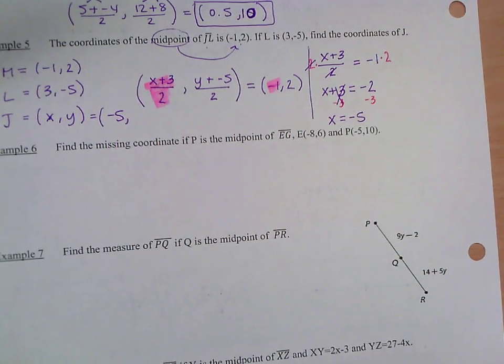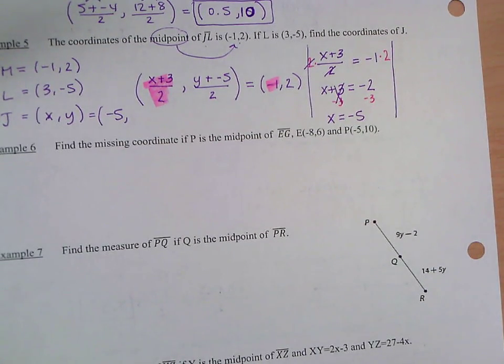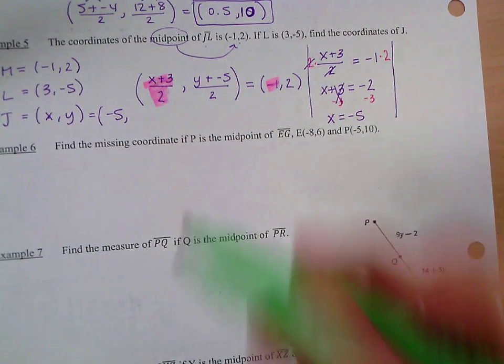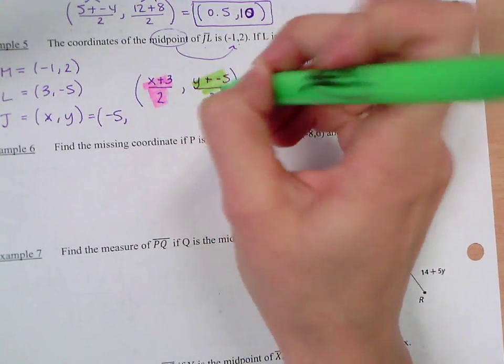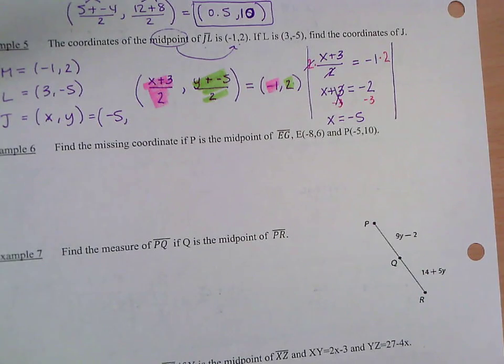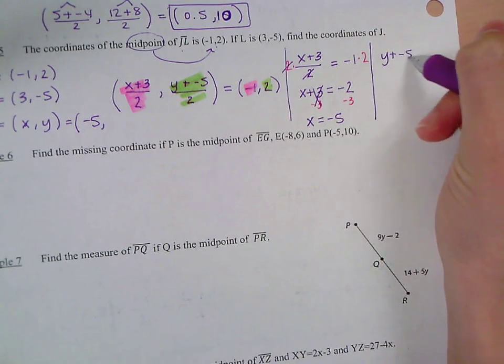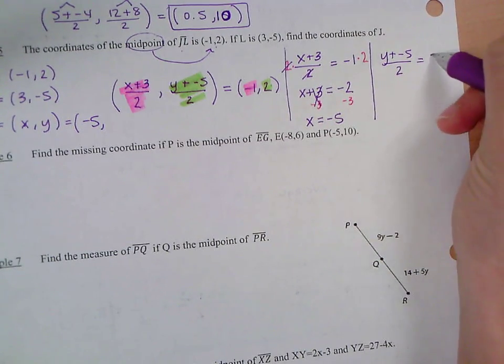I still need the y coordinate, but I can set up a similar equation to find the y coordinate. So now I know that this expression, y plus -5 divided by 2, must equal 2. Okay, this is my second equation: y plus -5 all over 2 equals 2.